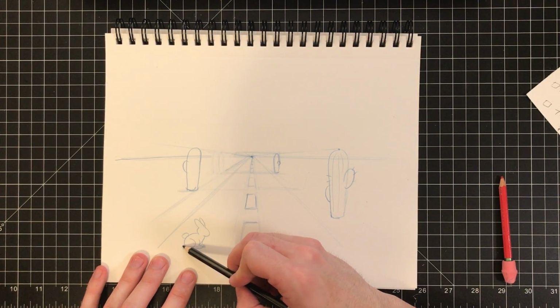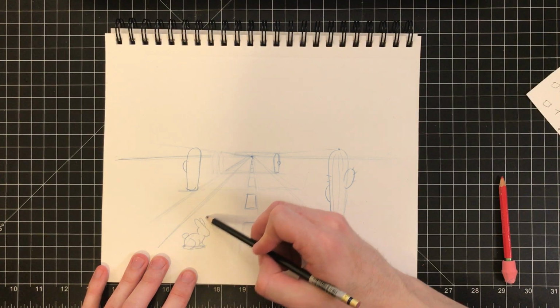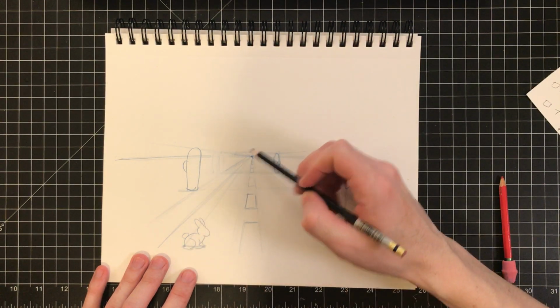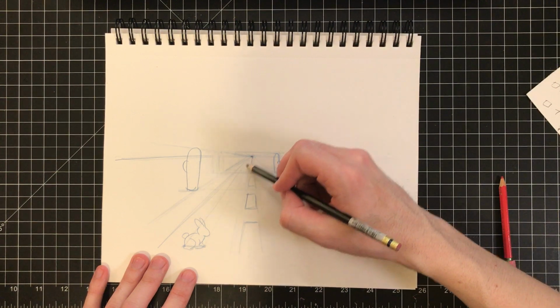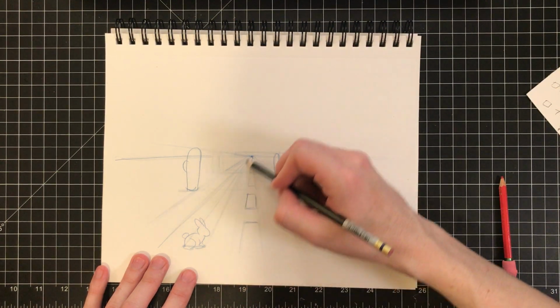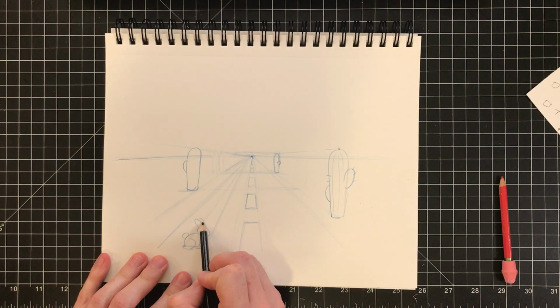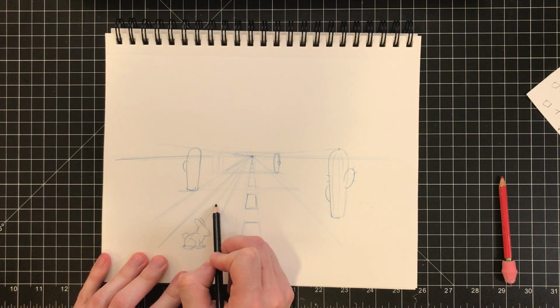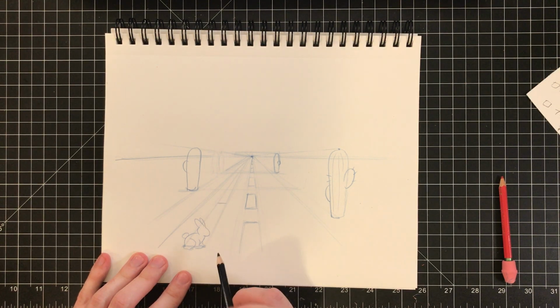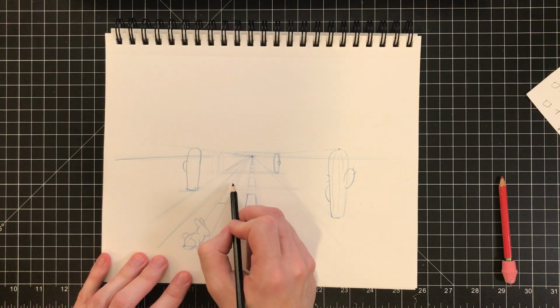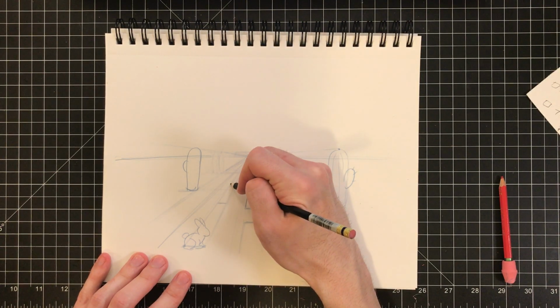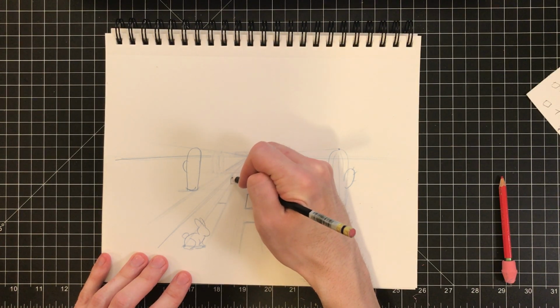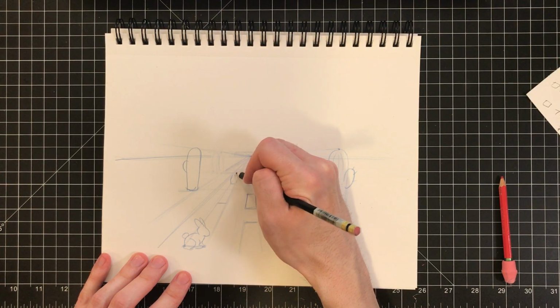If we run lines from the furthest left point to the furthest right point to the vanishing lines, we're seeing how something of comparable size would get smaller, right? So if it was here, or say up here, we could see how wide the little rabbit would be.